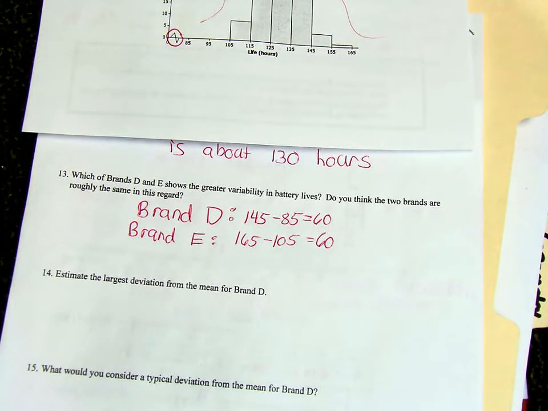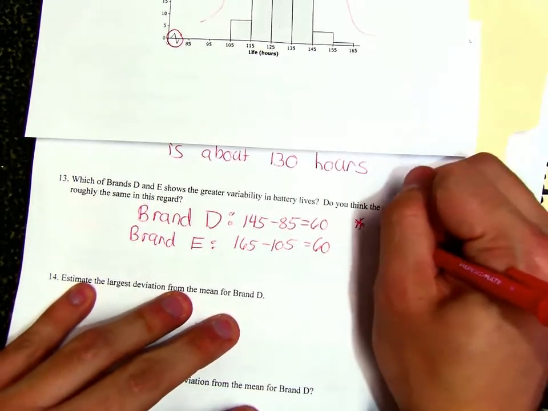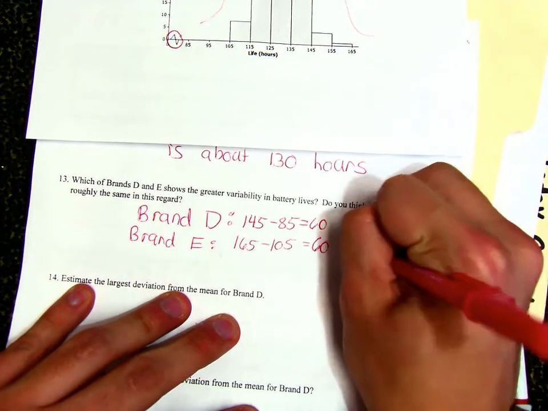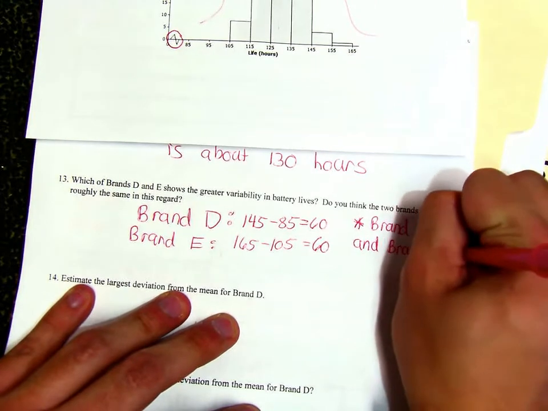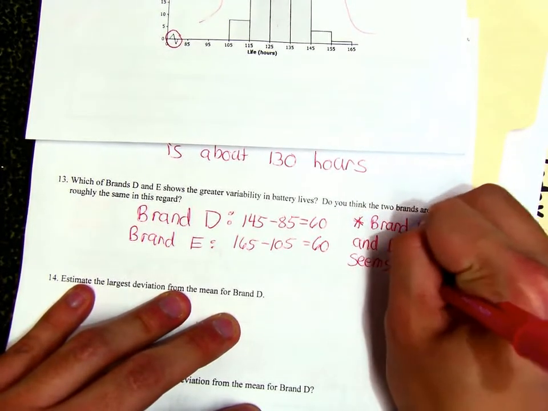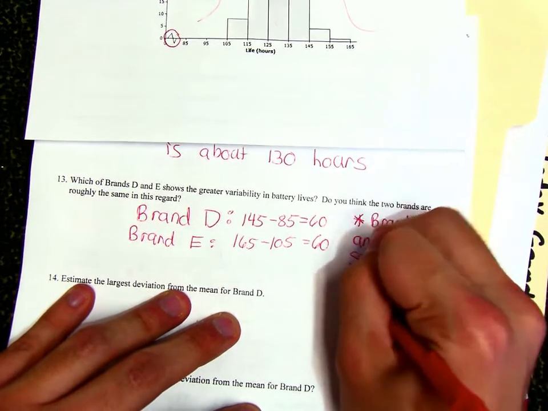So we can say that brand D and brand E seem to vary about the same.